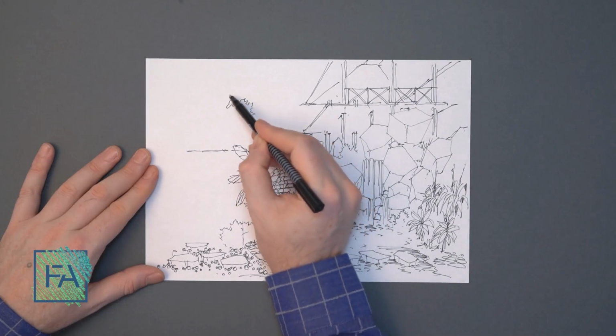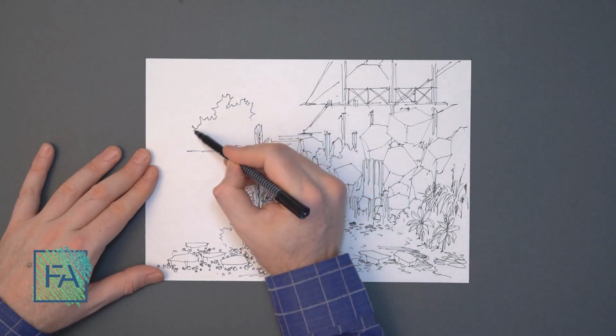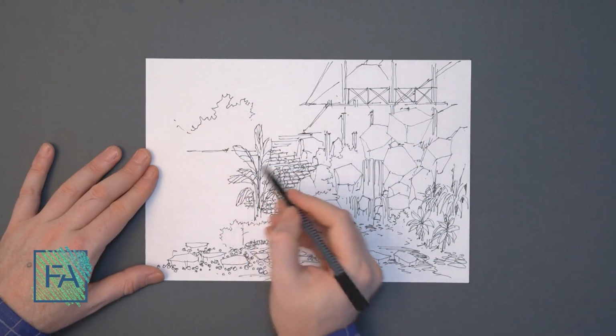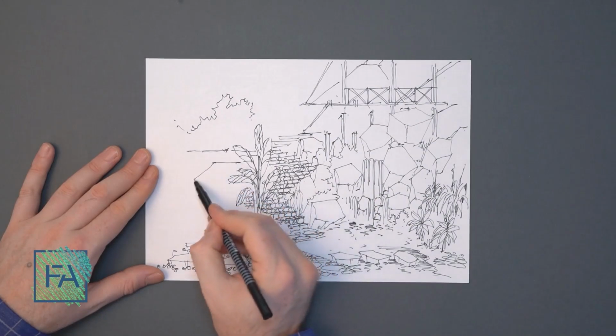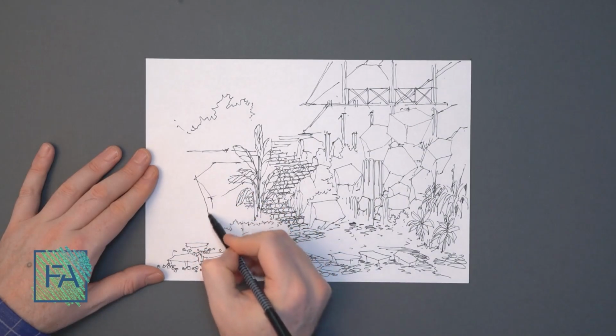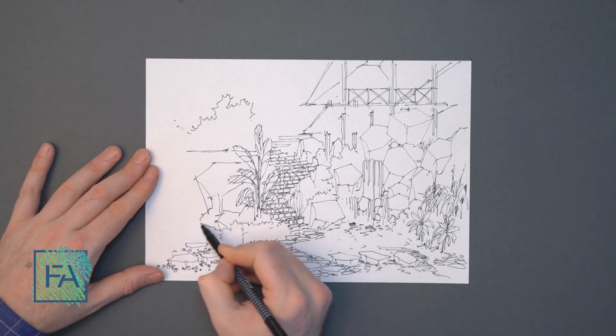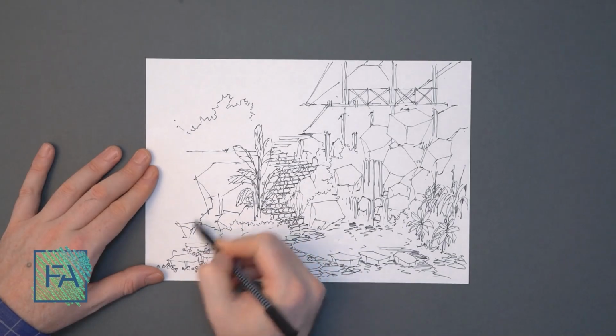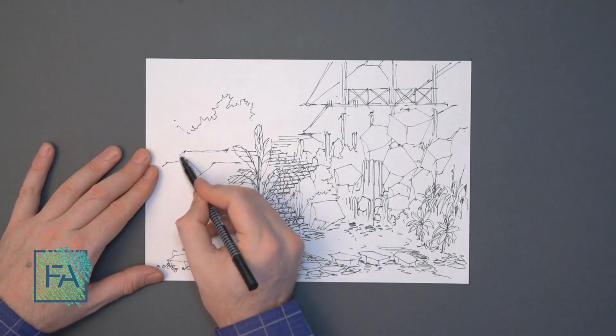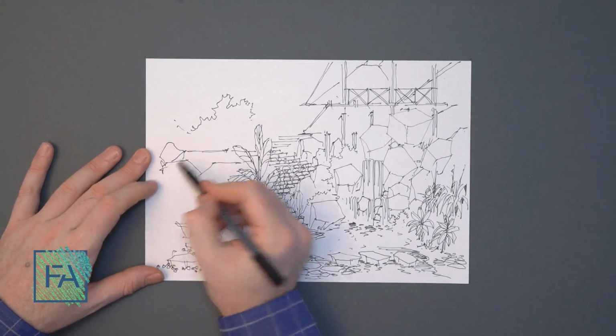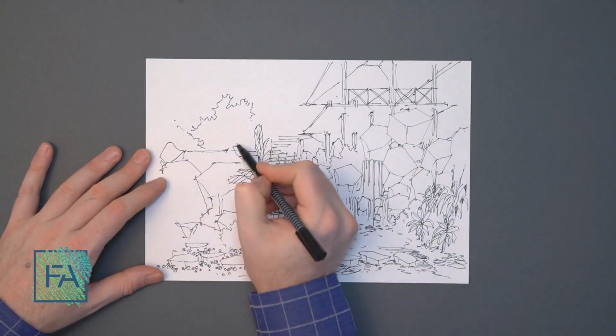Now let's design the rest of the area. I'm not gonna design something inside it. Let's add some small details like this. Maybe some stones here. So we balance the design out.